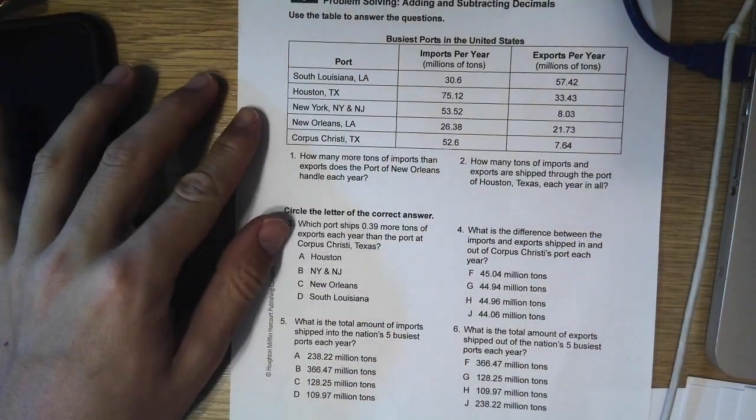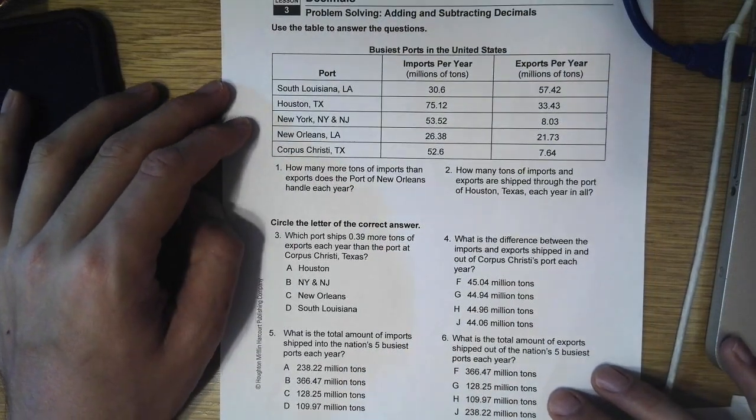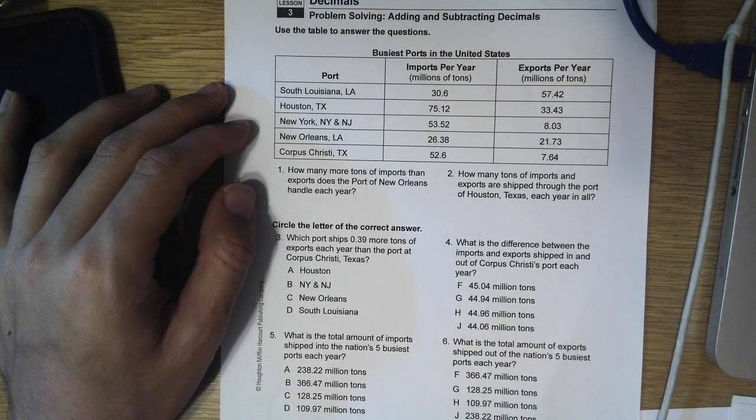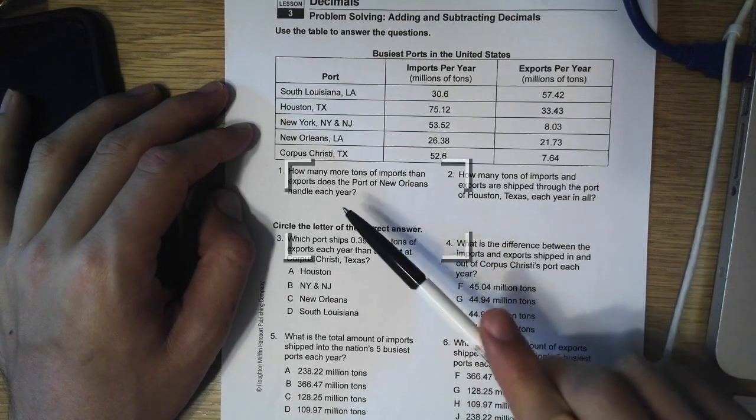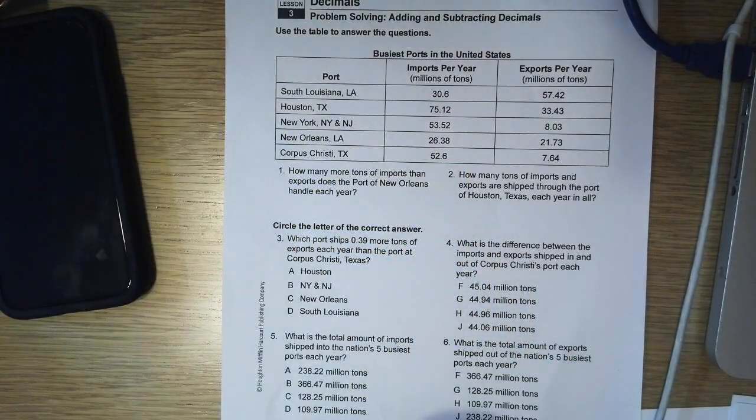So here is a worksheet of story problems. Feel free to pause the video and try these and read these on your own. So let's go ahead and start. How many more tons of imports than exports does the Port of New Orleans handle each year? So again, pause the video and try it on your own.